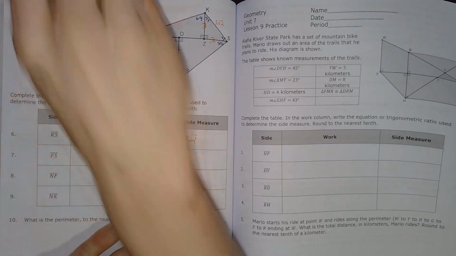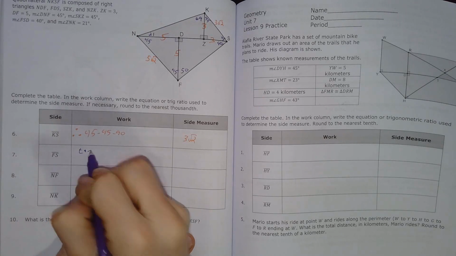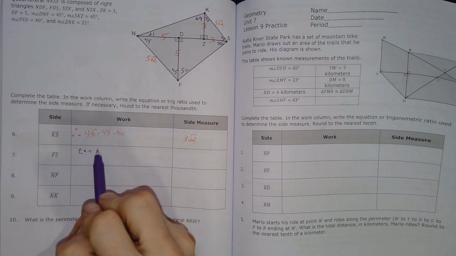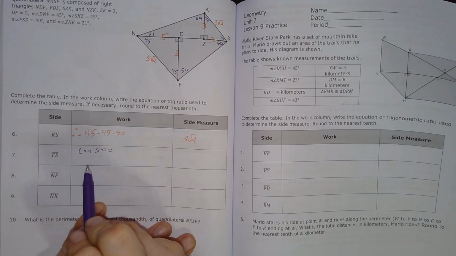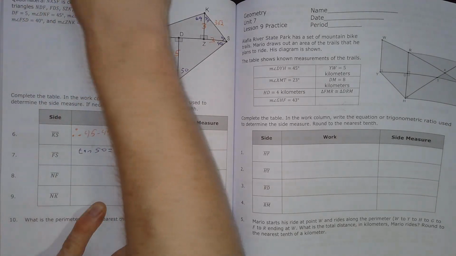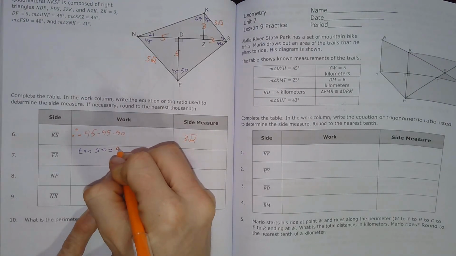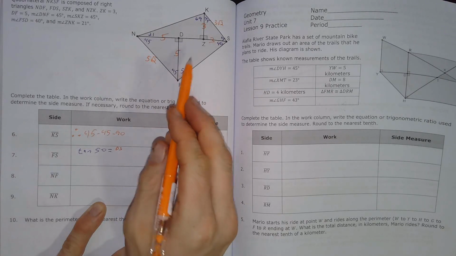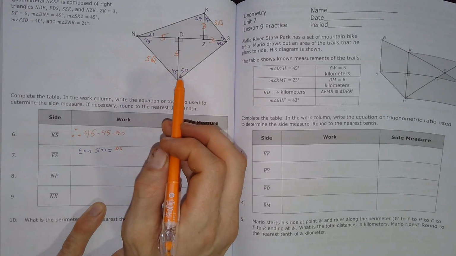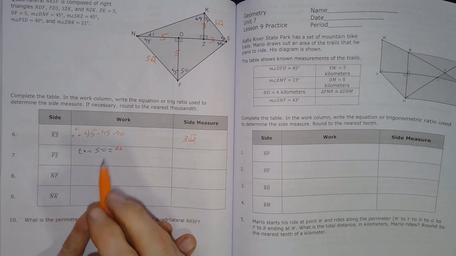That's going to be the tangent. The tangent of 50 equals DS over DF.